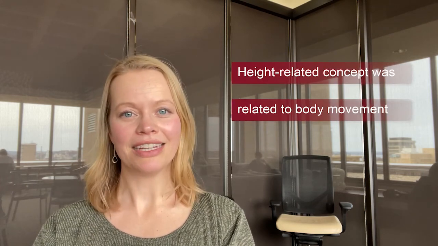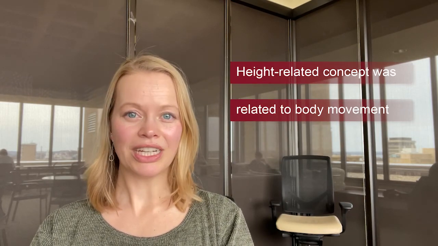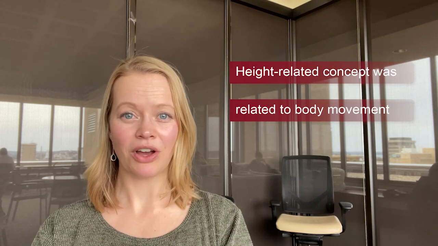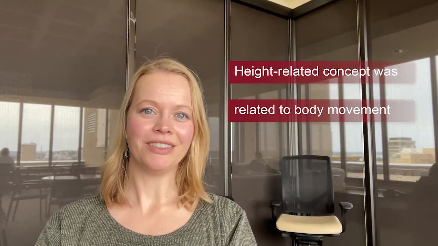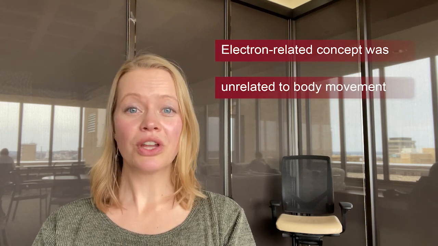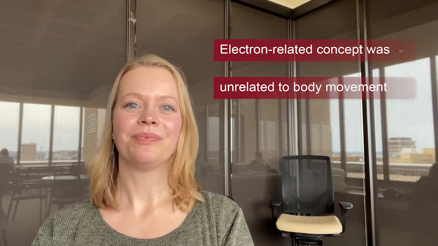The various concepts students learned had either to do with the height of the electrons on the diagram or with the electrons themselves. So when the concept had to do with the height of the electrons on the diagram, we thought that the physical experience of the height and the effort associated in lifting your arm might actually benefit students' learning because it gives students a haptic experience of the concept. That is, they can feel the concept of energy with their body movement. By contrast, when the concept had to do with the electrons themselves, there was no physical experience to relate to because the concept itself was more abstract.